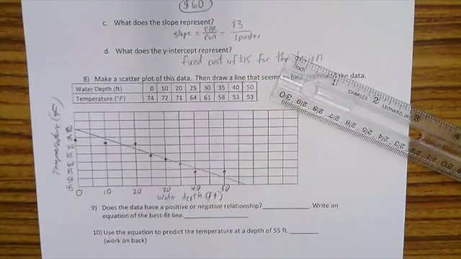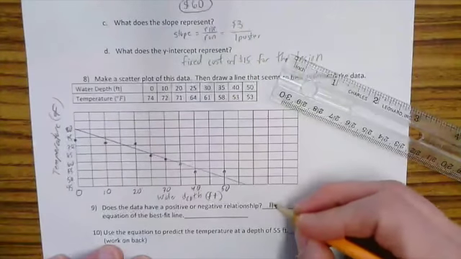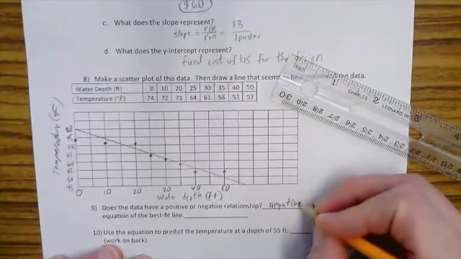Okay, so now I'm going to answer a few questions. Does the data have a positive or a negative relationship? Well, as the water depth goes up, the temperature goes down. So that is a negative relationship. One goes up, the other goes down.